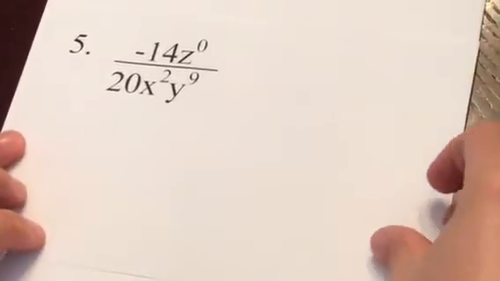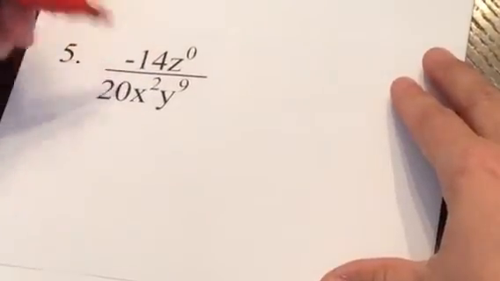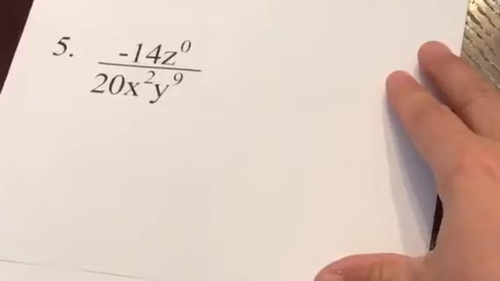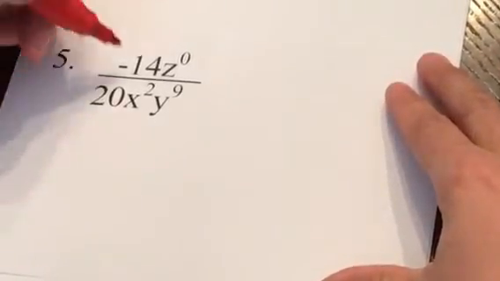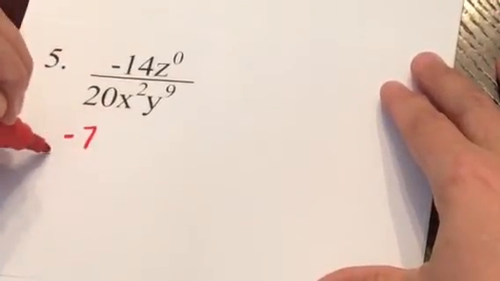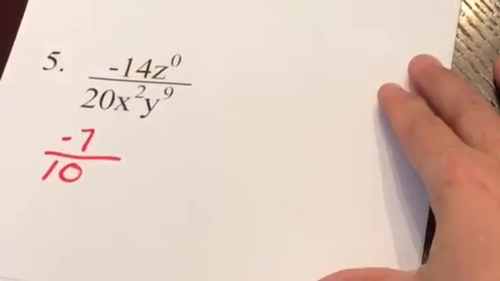Example number 5. Number 5, negative 14 over 20. Divide that on the calculator. Math enter to change that back to a fraction, and negative 14 over 20 will reduce to negative 7 over 10.